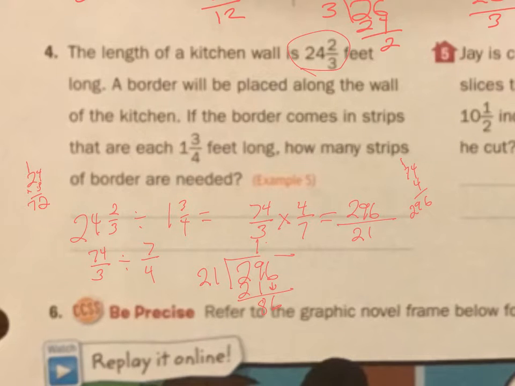Okay. 4 times 21 is 84, and it leaves me with 2, so it's 14 2 over 21. Now, I can't get a full strip that's 2/21, so it's actually just, my answer is 14.